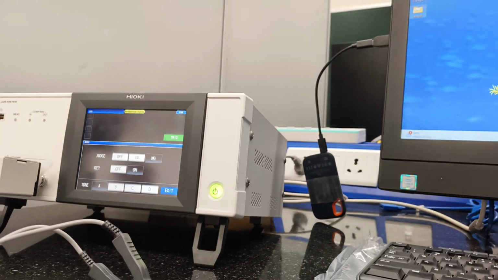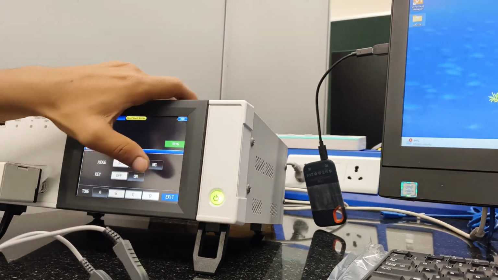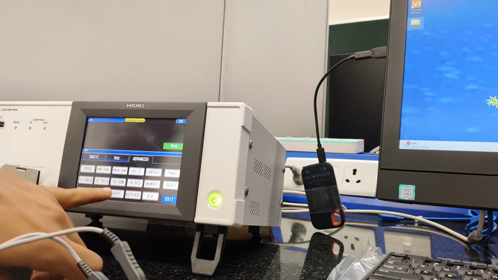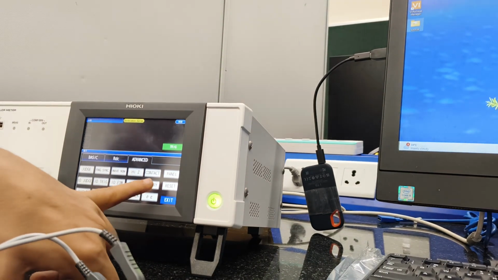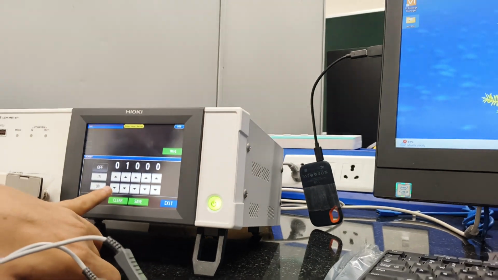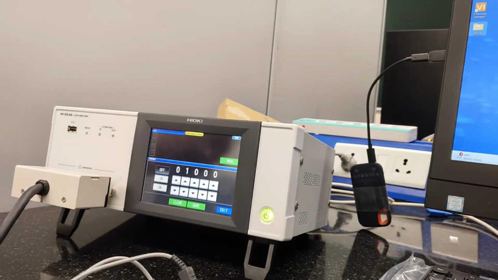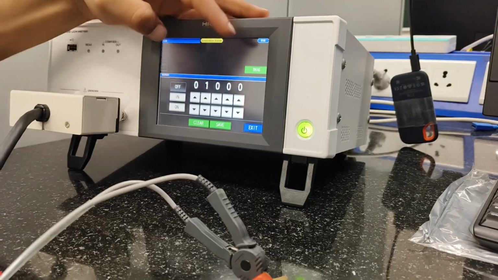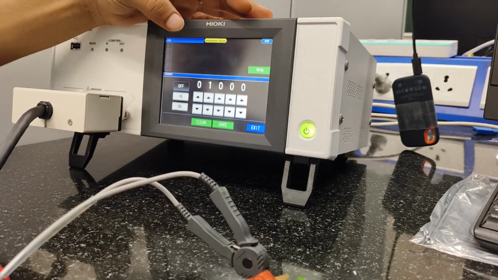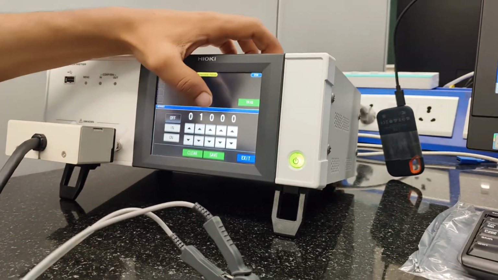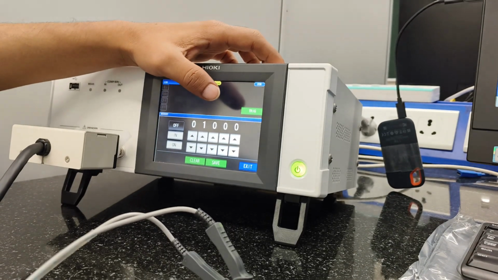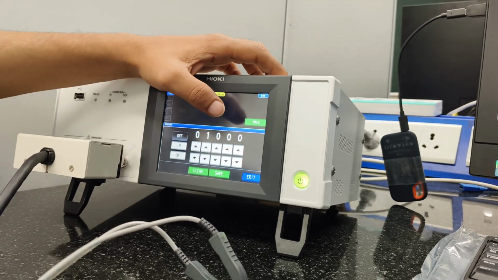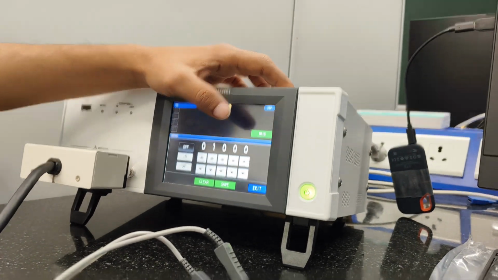High and low values you need to decide. So these are the functions. Memory function is there. It will save how many counts of data you want; right now it will save thousands of data.